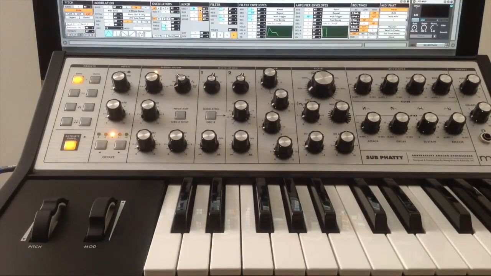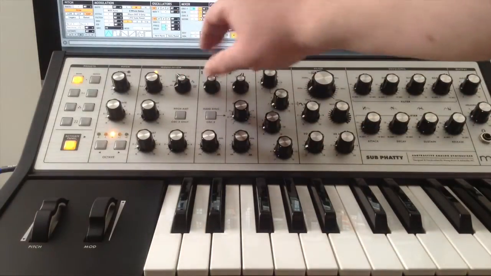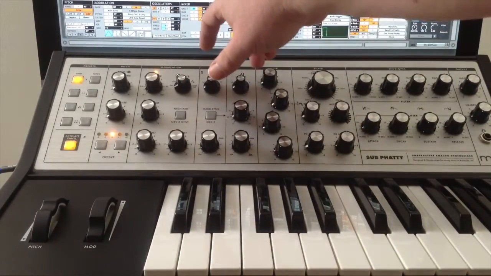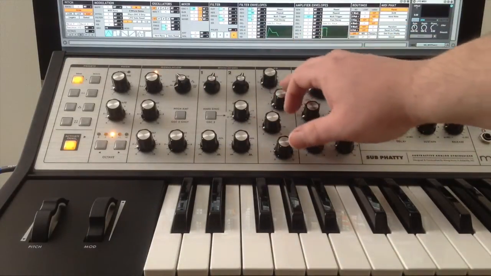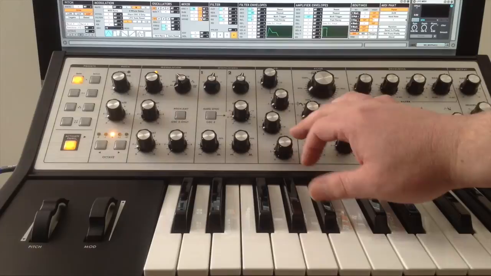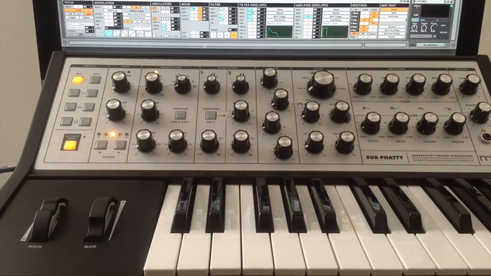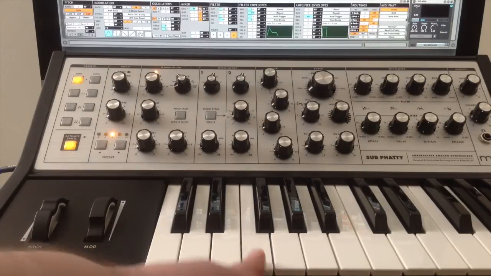So the first item I want to talk to you about, the new feature that I've added, is based on the Sub-37 synthesizer. In the mixer section here, you have plus or minus buttons. Those are mutes for oscillator 1, sub-oscillator, oscillator 2, and noise. So if I'm playing a note here, I can mute it on and off.